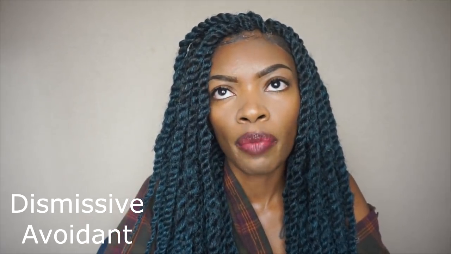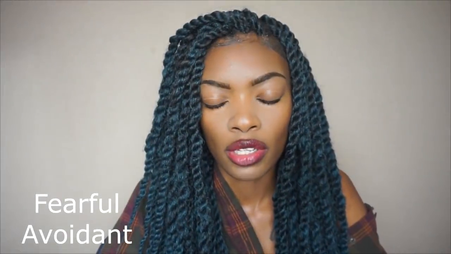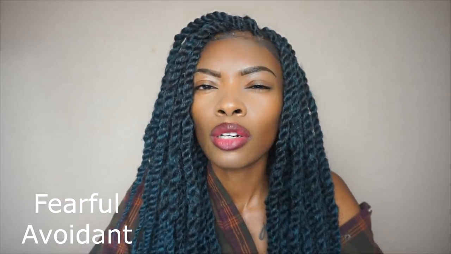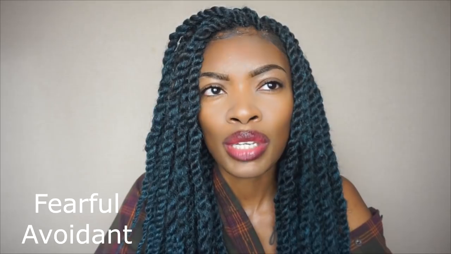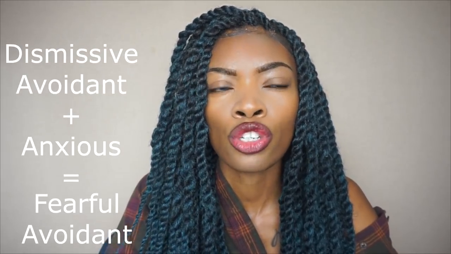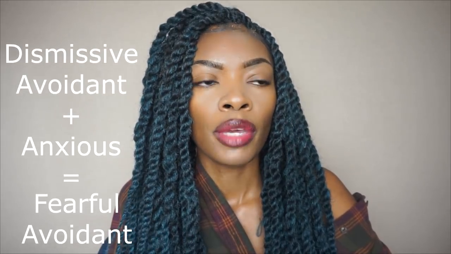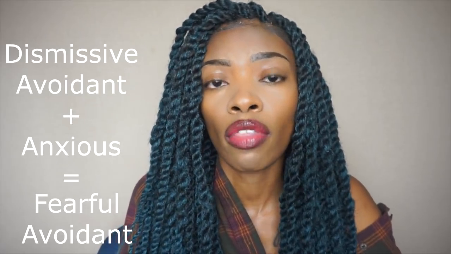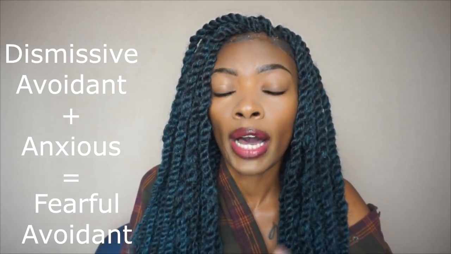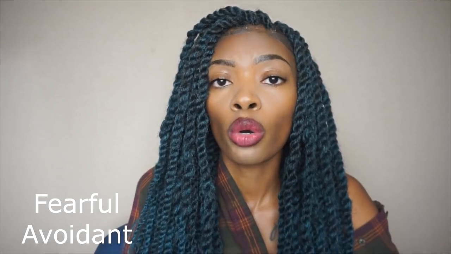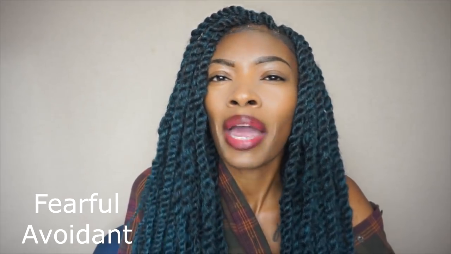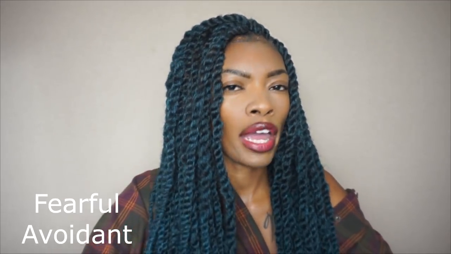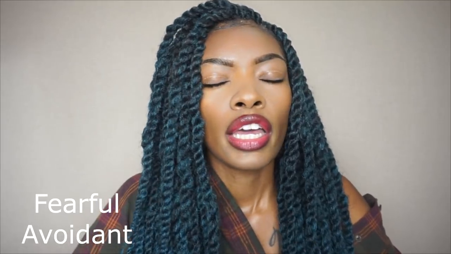Okay, so last up is the fearful avoidant attachment style. This attachment style is a little bit confusing because it is a combination of the dismissive avoidant attachment style and the anxious preoccupied attachment style. People with a fearful avoidant attachment style know the value of being in a relationship. They enjoy being in love and close to someone, kind of like an anxious attachment style. But at the same time, they also know the pain that can come with a relationship, so they keep it away, kind of like a dismissive attachment style.